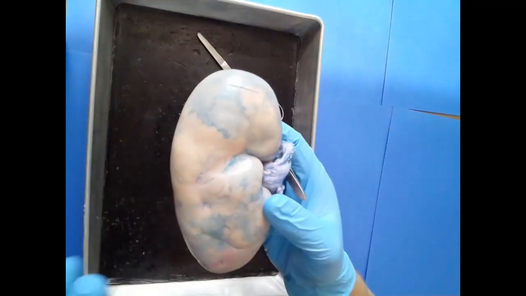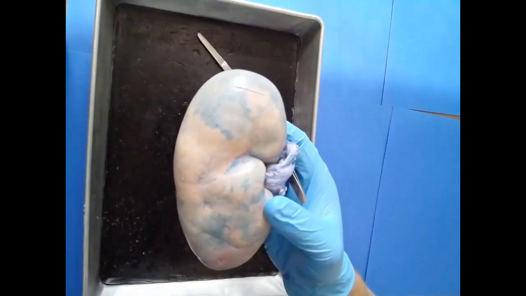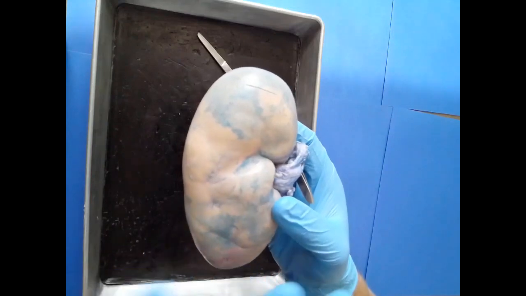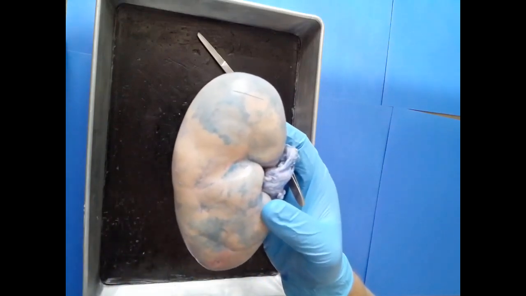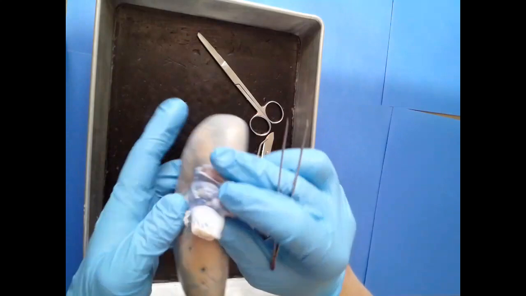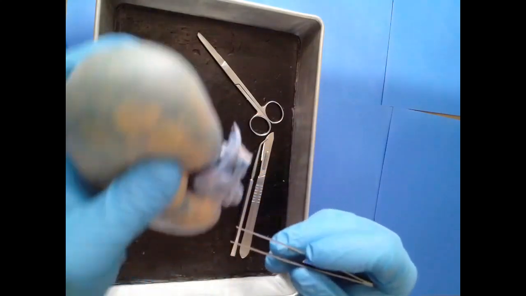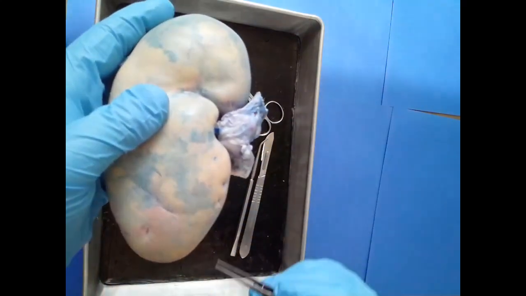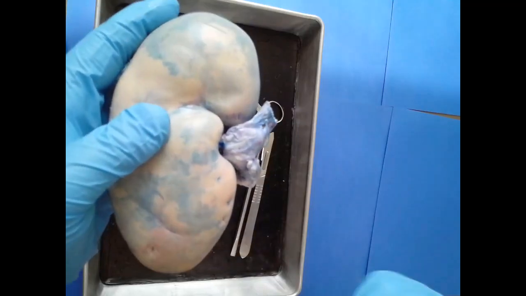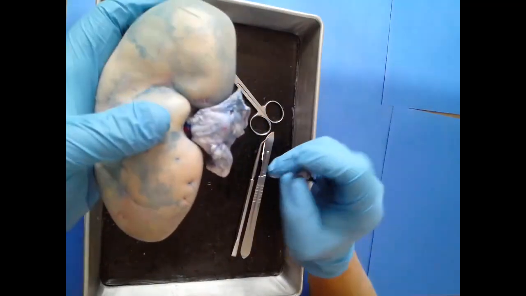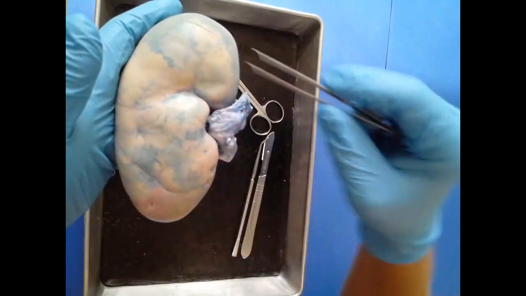And then obviously once the liquid plastic cools, the vessels stay in that distended state, and you can tell the difference between arteries and veins because they're red and blue. Okay. And then the ureter, remember the ureter is what goes down towards the urinary bladder, where it will attach to the posterior side of the bladder to deliver urine that has been produced by this kidney.